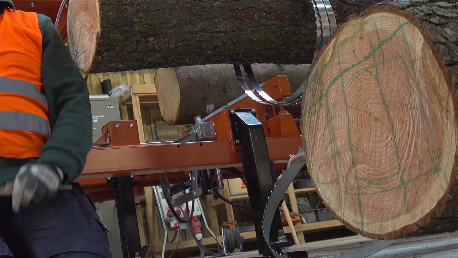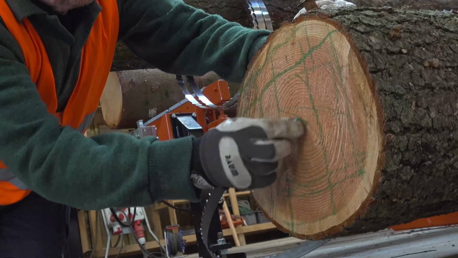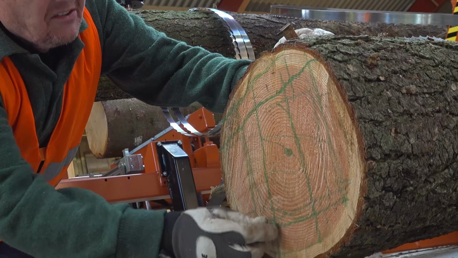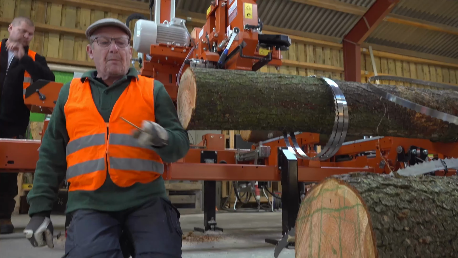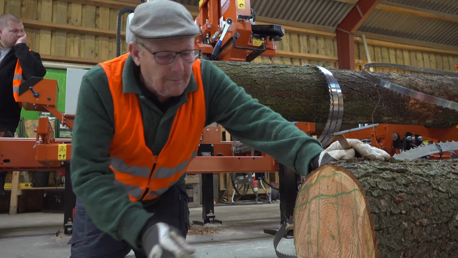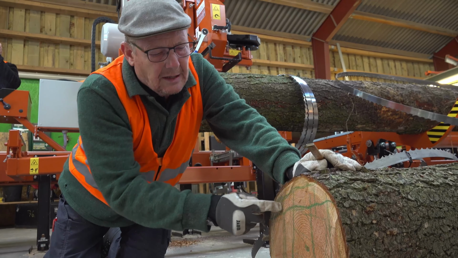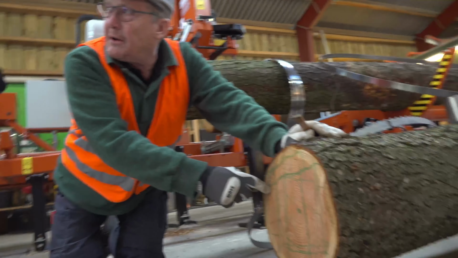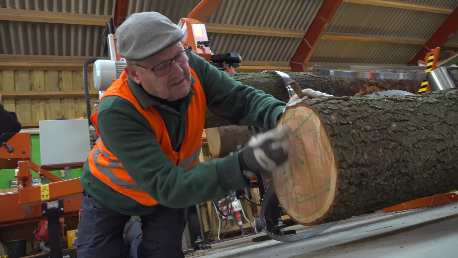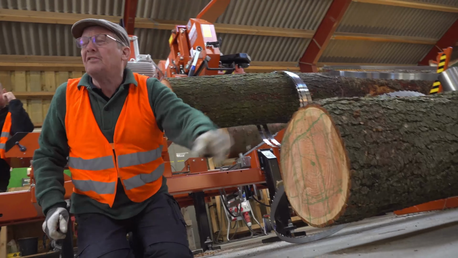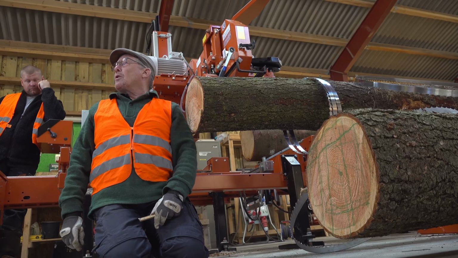Is that good? We should try to avoid having the center in the middle of a piece of timber. If a customer asks for 50 by 150, then you need basically to find a log that can carry 200 by 150. So be sure that you split the pith, the center of the log, simply in the middle when you cut.